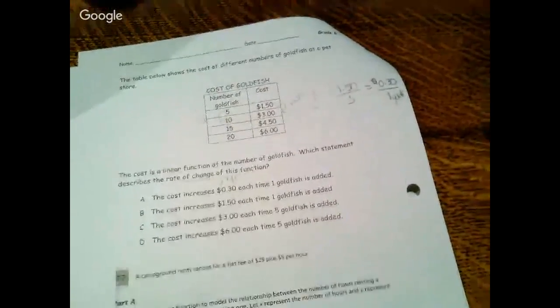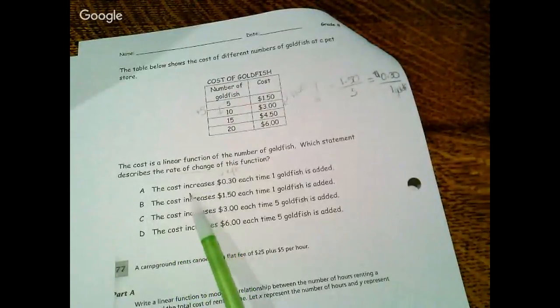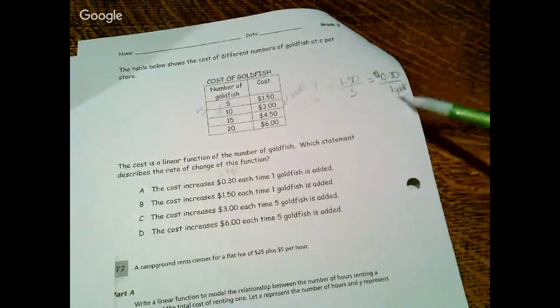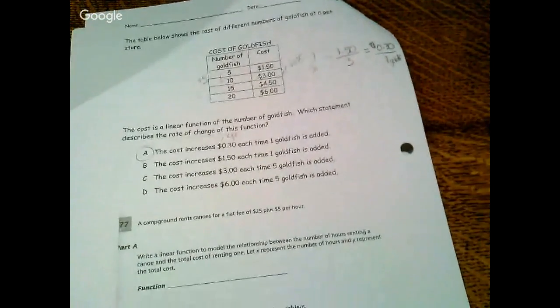So let's look at this to see which is our answer. First one, the cost increases 30 cents each time one goldfish is added. 30 cents per one goldfish, that seems like it's our right answer, right? All right, let's take a look at 7.